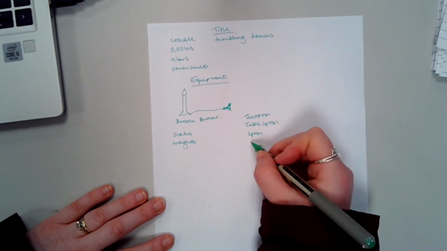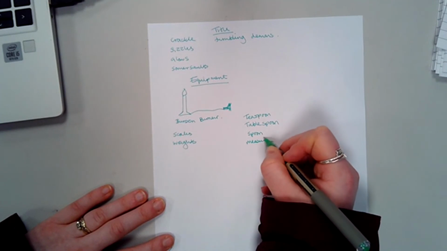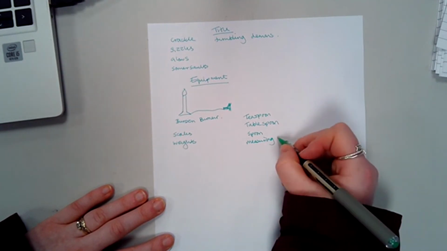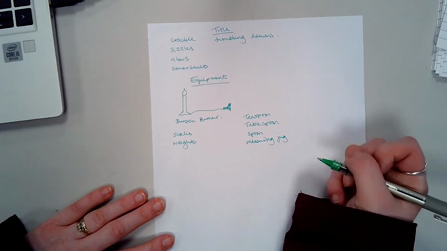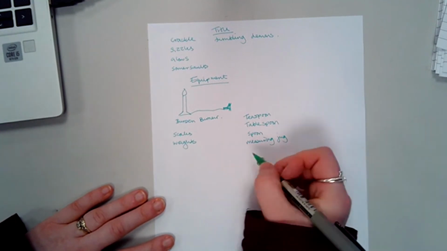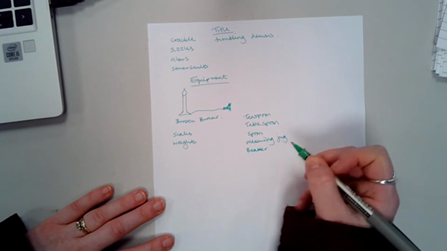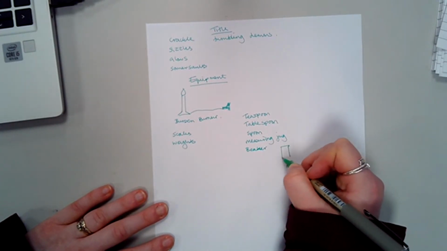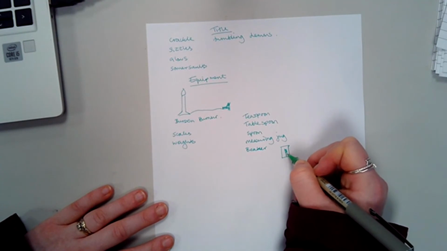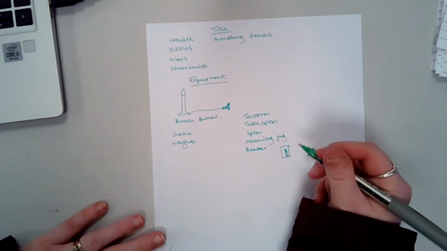You might need a measuring jug. So if you're working with some form of liquid that you're going to put into it, you might need a measuring jug. Okay, you might need a beaker. A beaker has a little lip, and it might have some measuring marks. They come in different sizes.